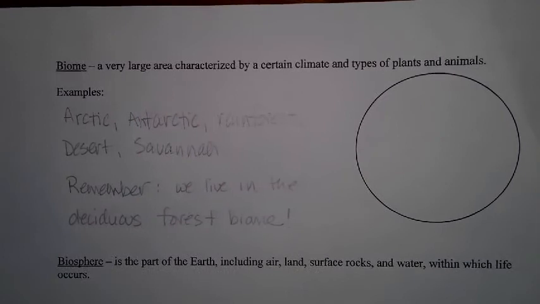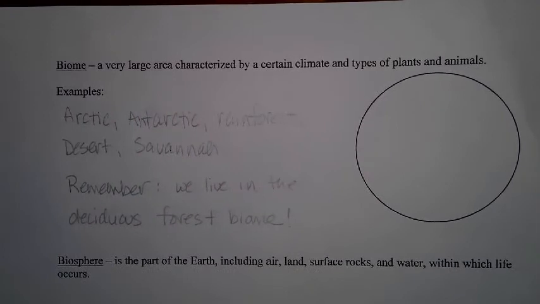The next step up we call a biome. A biome is a very large area characterized by certain climate and types of plants and animals. So you have the Arctic biome, the Antarctic, the rainforest biome, the desert biome, the savanna biome. Remember, and kids always forget this, our biome that we live in is the deciduous forest biome.